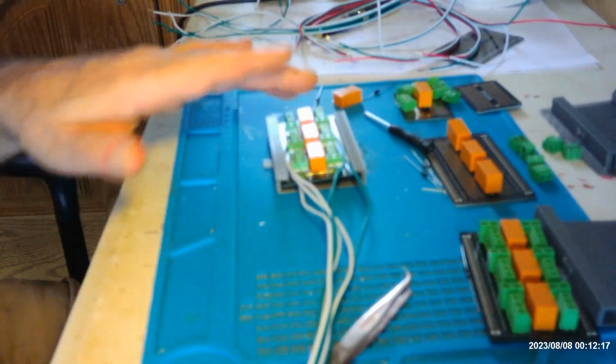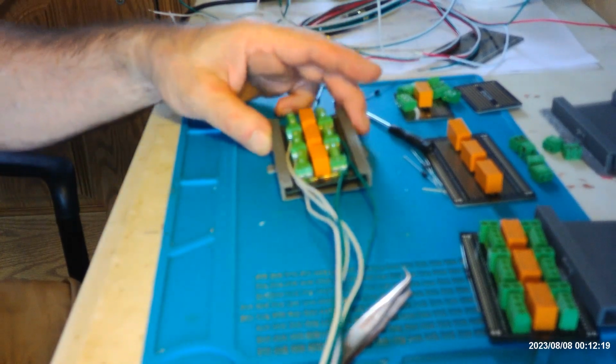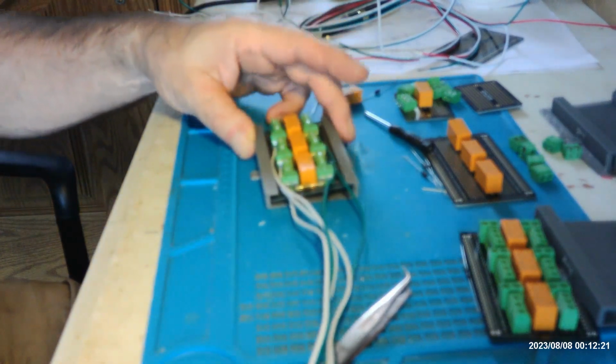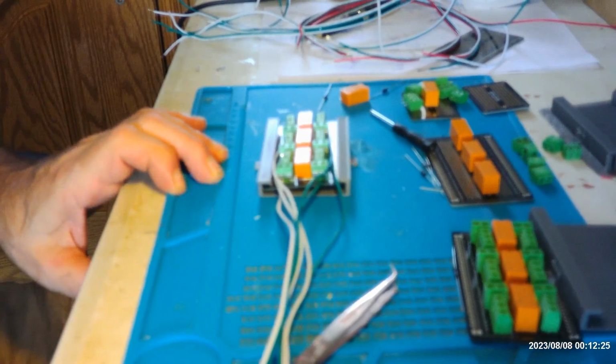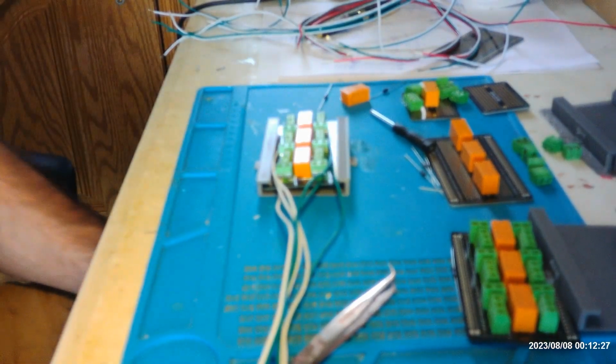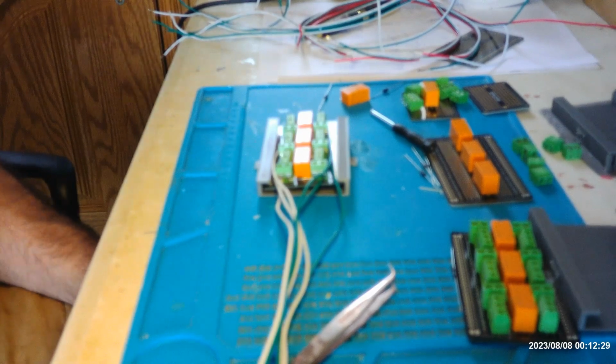So we can go from there, and then I'll be back later. I'll put on all the rest of the wires, and then I'll show you what it looks like and get it up on the layout, and we'll go from there. So we'll be back in a little while.